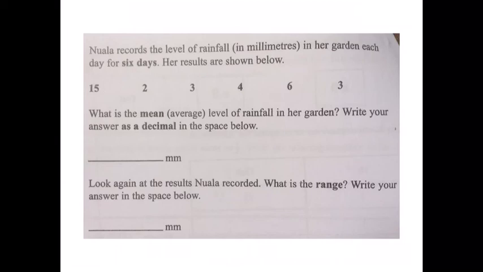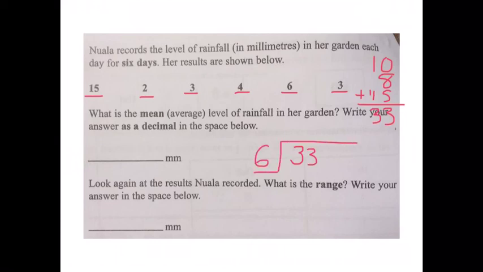So step 1 of calculating the mean is to add up all of our numbers. 4 plus that 6 gives me 10. 2, 3 and 3 give me 8, and we have to add on the 15. So 0, 8 and 5 is 13, 1 over, 3 ones are 3. Then my step 2, I have to divide by how many numbers there are. So it's 6 into 33.